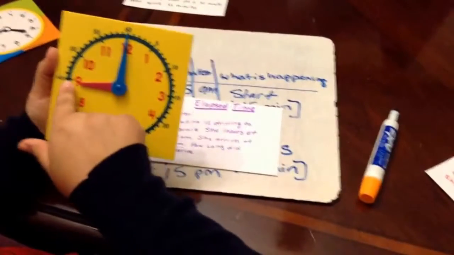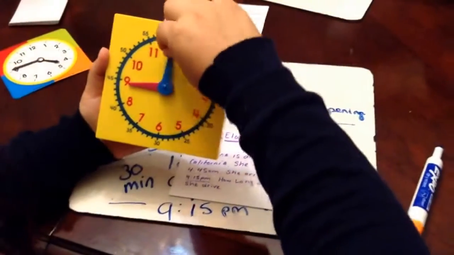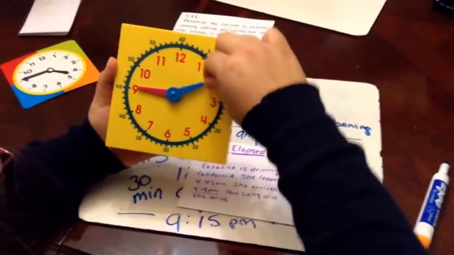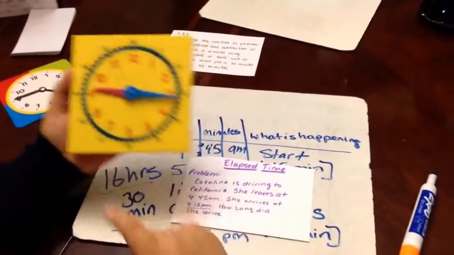We're at 9 o'clock with 16, but she arrived at 9:15. So 5, 10, 15, 9:15.